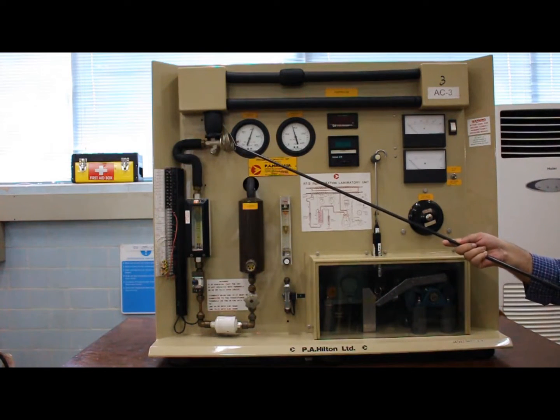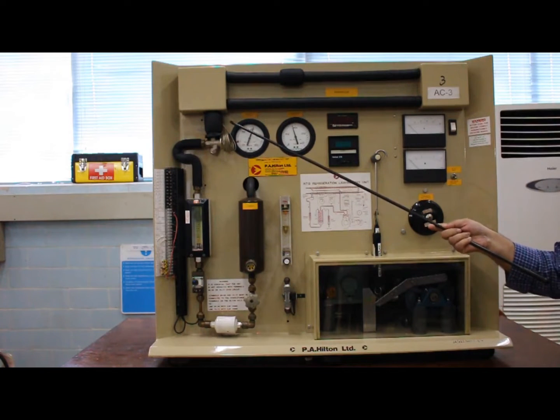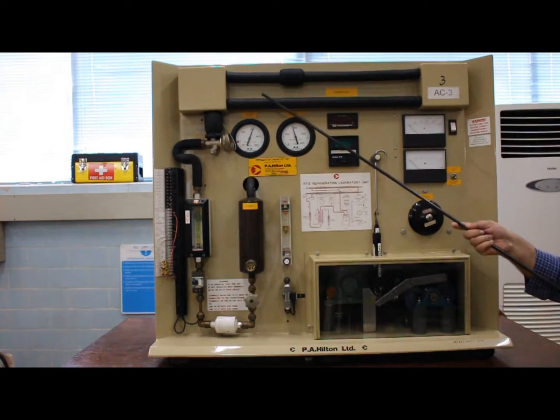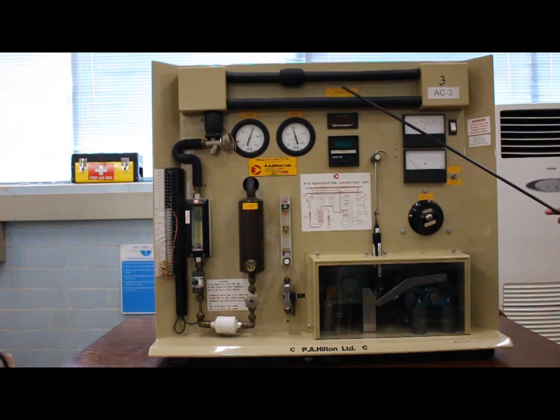Then this expansion valve, as you can see, is going into another major component which is known as the evaporator, which is responsible for creating all the cooling in this setup. It takes heat from some of the artificially connected heaters, which provide some input in the form of heat to the evaporator, and then the vapors are created in the refrigerant.